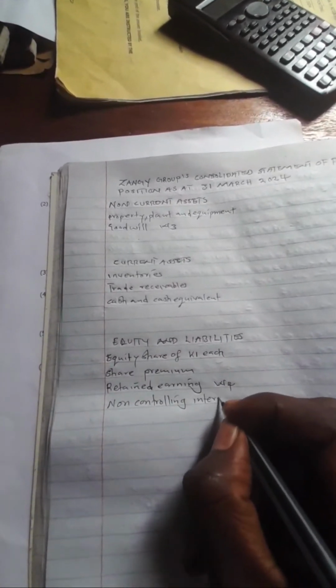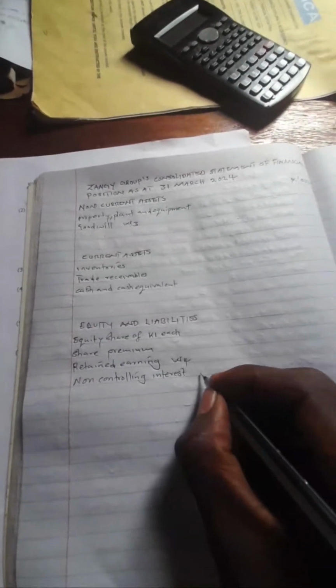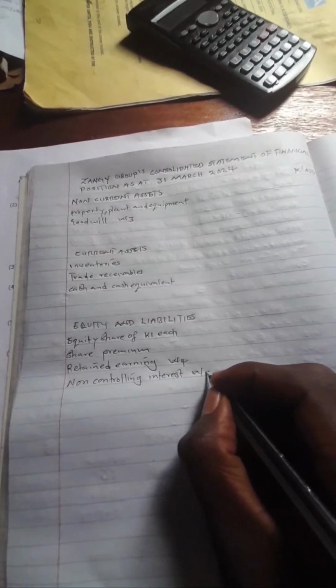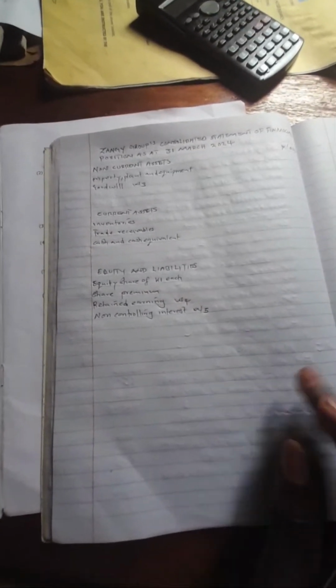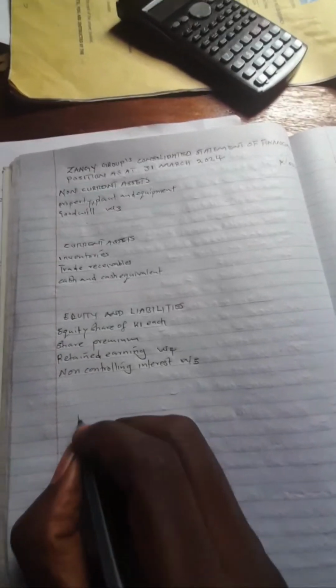So when you have done like that, what should come here is non-controlling interest. Non-controlling interest is also going to be under workings. Let's assume workings number 5, like that. And then we come to non-current liabilities.